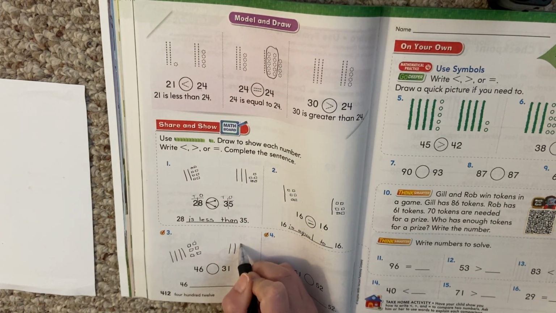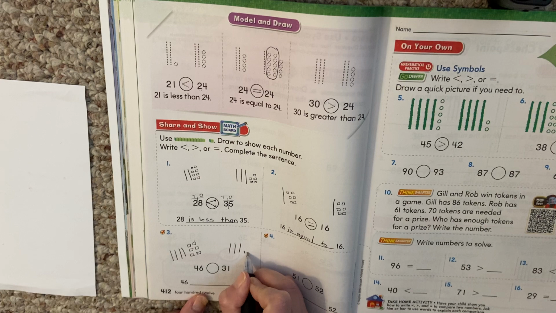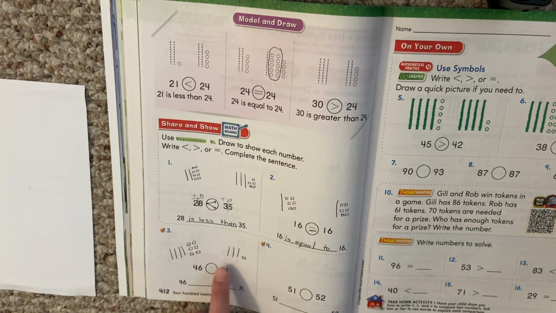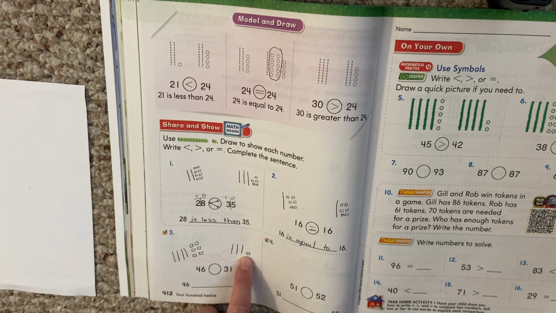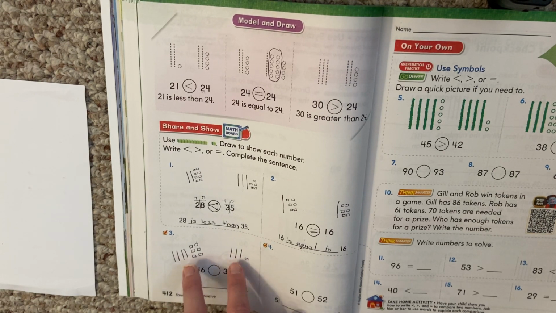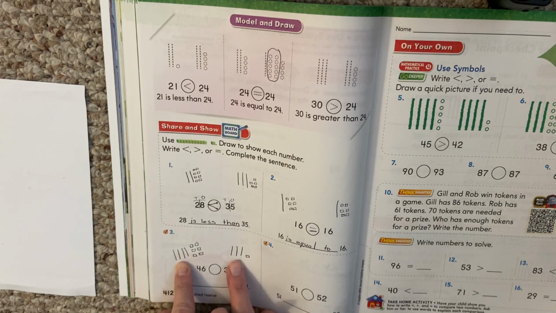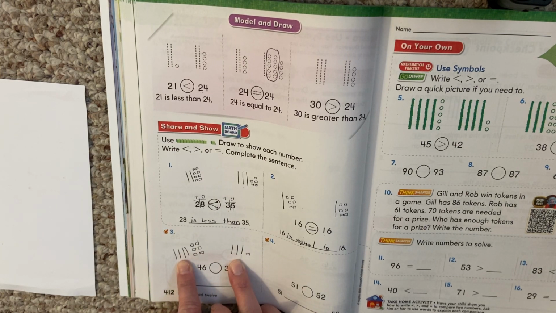31. There's 30. There's 1. So your picture should look like this. 4 tens and 6 ones. 3 tens, 1 one. Again, the picture is important. You need to have it so that you're practicing. Okay, which one is bigger? 4 tens or 3 tens?